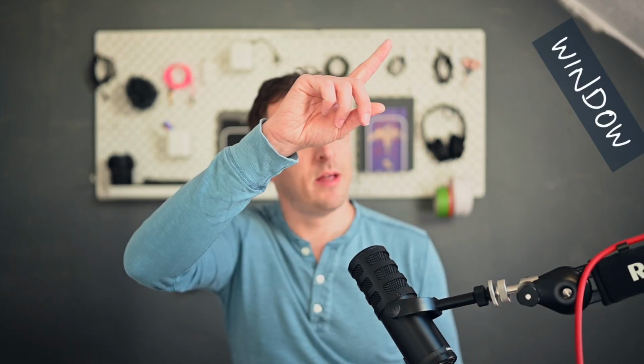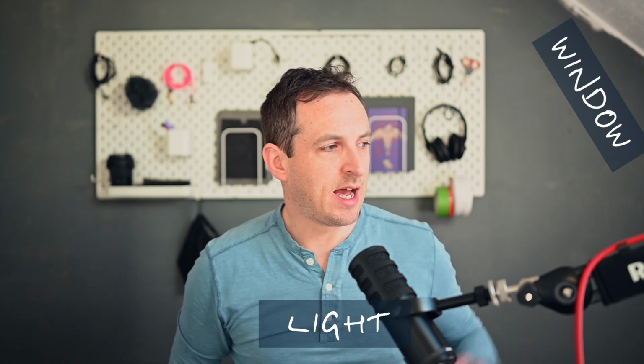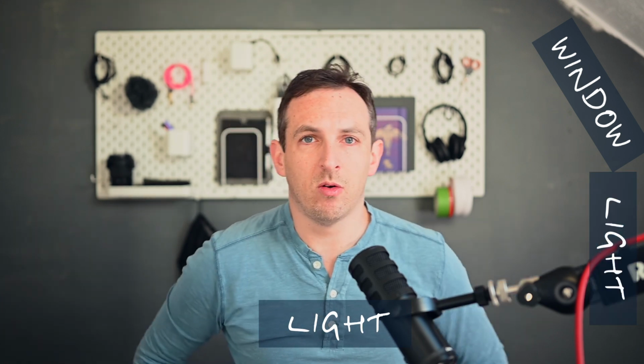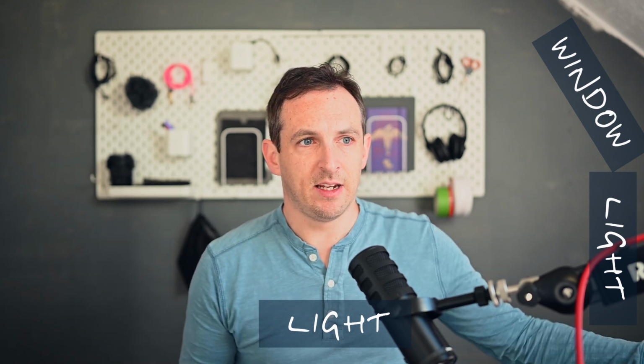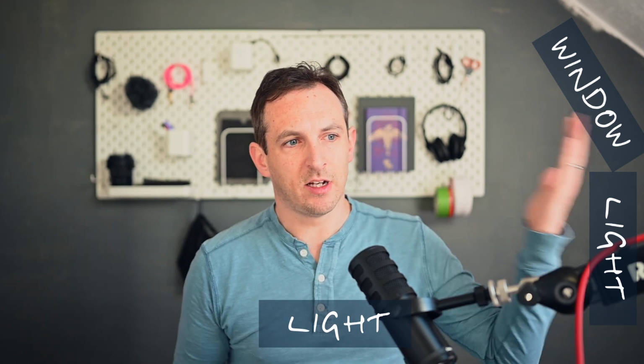So for example, what you can see at the moment, I've got a big window just up here. I've got a light down here facing me, and I've got a light off to the side as well, which is also filling in kind of the background and all this light that you can see on this side. So as a starting point, let's turn some of these off so that we can see what it looks like differently.